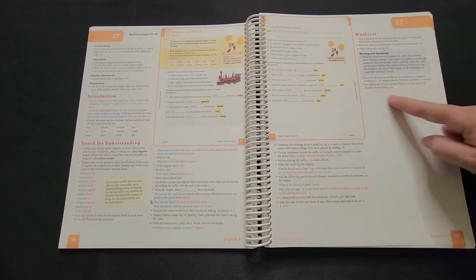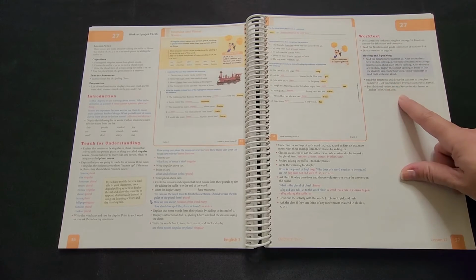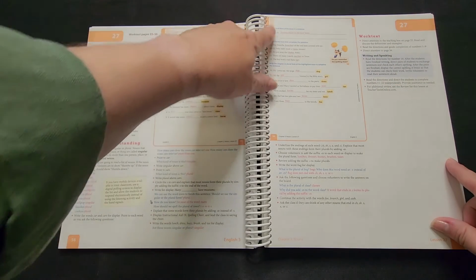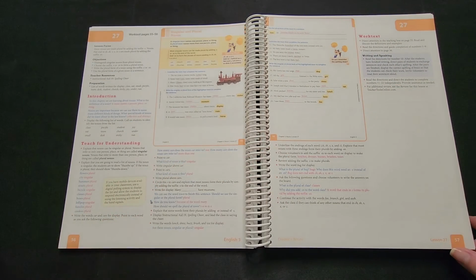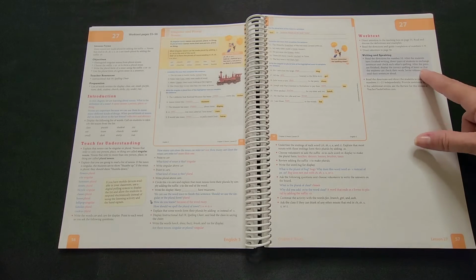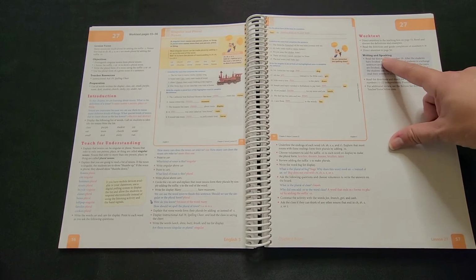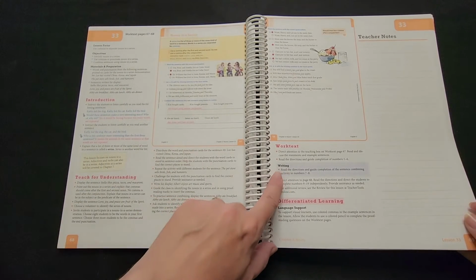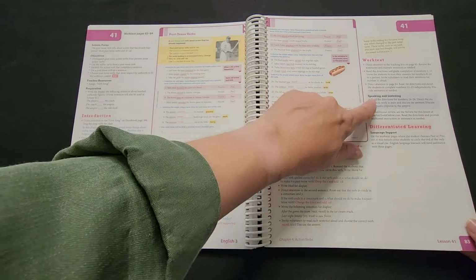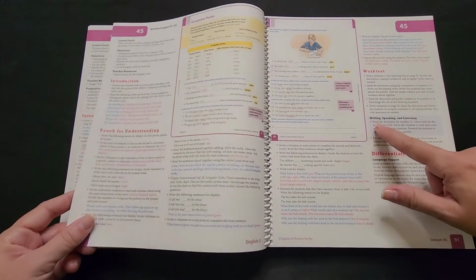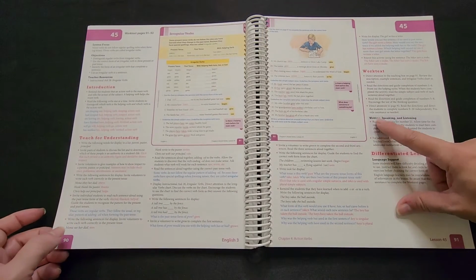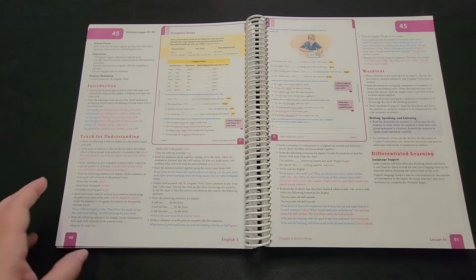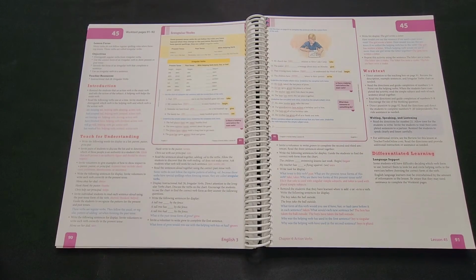Again, over here, under the work text section, you'll see the instructions to help your child complete their daily assignments on their work text pages. You might see a blue box labeled Writing and Speaking. In this lesson, it's just labeled Writing. In yet another lesson, Speaking and Listening. And in this lesson, Writing, Speaking, and Listening. These boxes offer a great way to help your child apply these skills that they're learning.